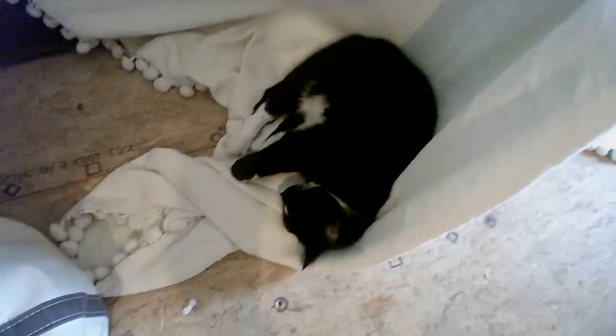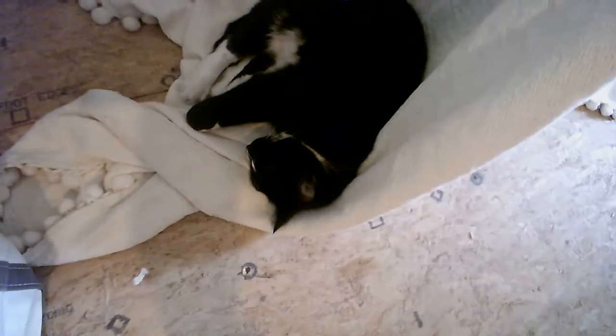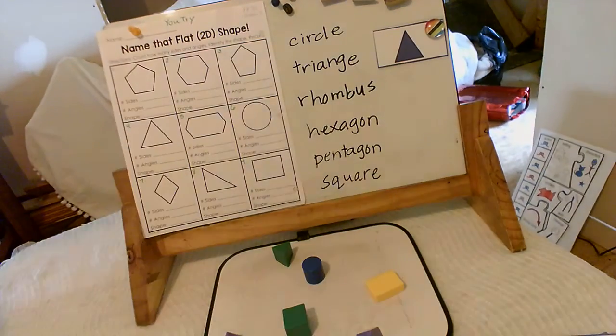Hey, boys and girls, I just wanted to show you we had a secret guest. This is Mr. Benny the cat. And it's really, really hot today, so he came up here to try to get cooled off. Where is he? Yep, and he fell asleep. He's not really paying attention and learning about shapes. He's too busy taking a nap. All right.